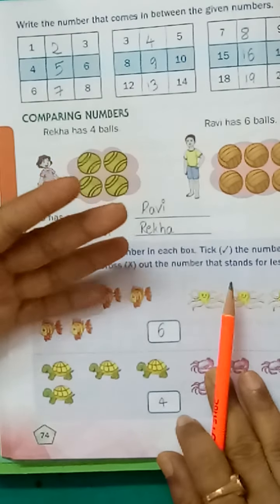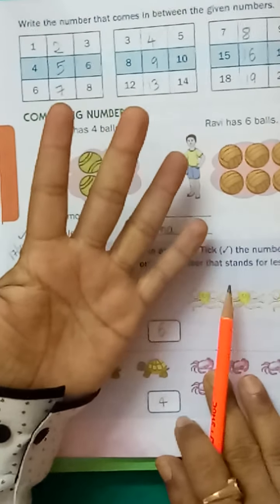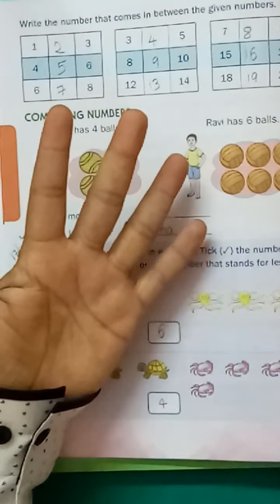How can we say that 3 is the lesser one? See, I will show it with fingers. Listen. See here, 6 means 1, 2, 3, 4, 5, 6. Right? Then 6 has these many. But here only 3 are there. Only 3. 3 are extra. That's why 6 is the bigger one. That's why tick right the number that stands for more. Bigger one means you keep right. Smaller one means keep cross.